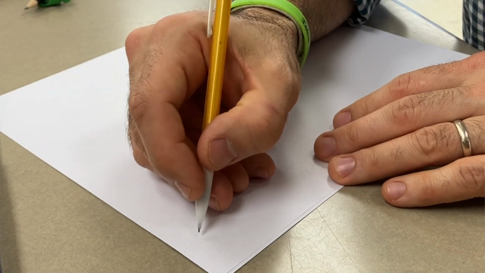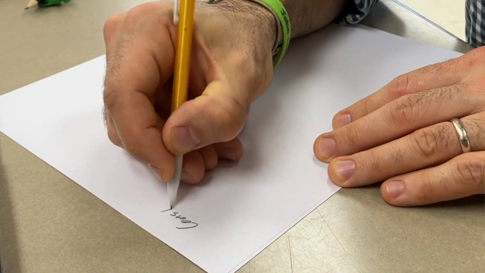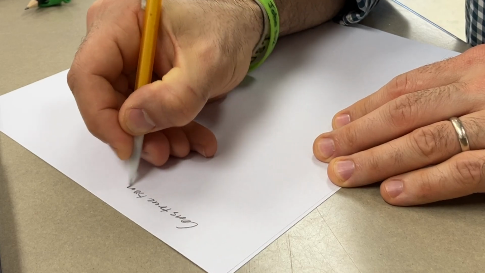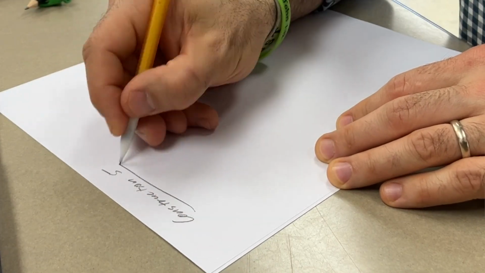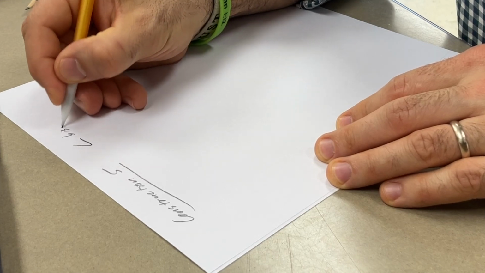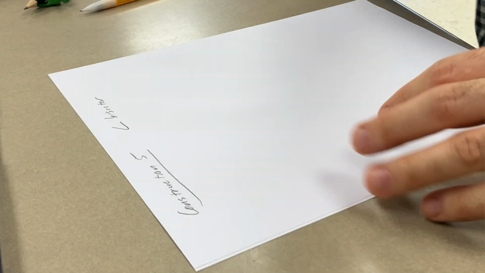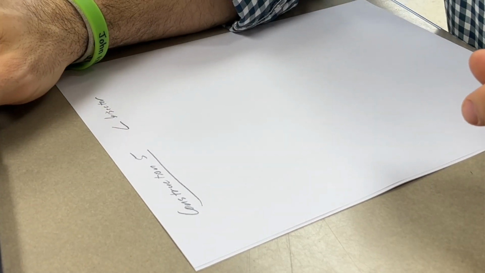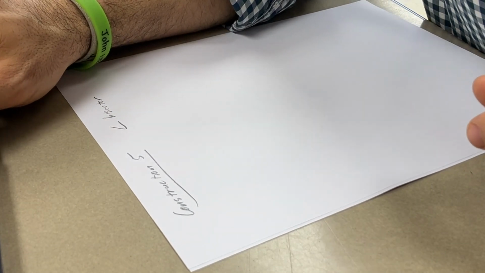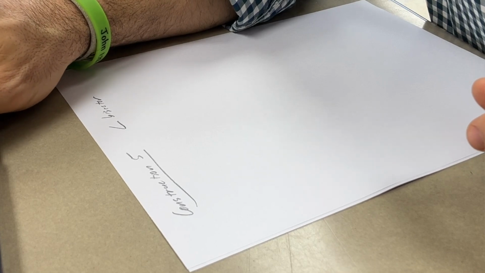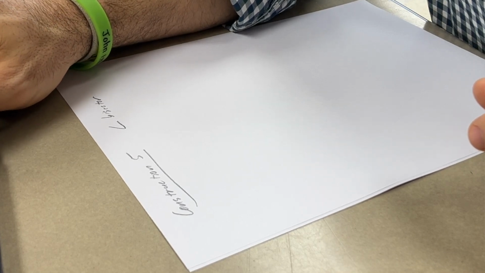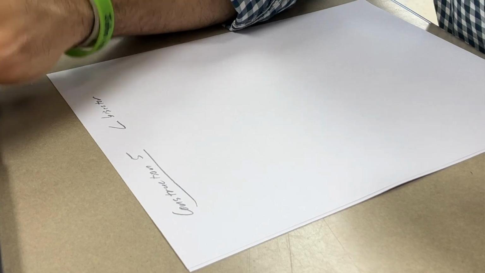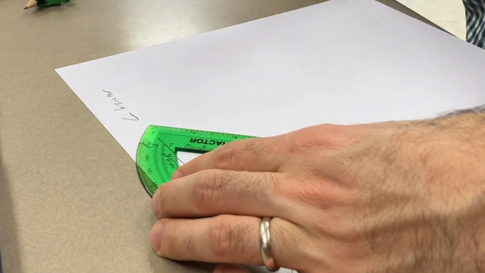So now another construction. Construction 4. This time we're going to be making an angle bisector. Sorry, this is construction 5, I guess. Angle bisector. So I'm going to start by making any angle that I want.